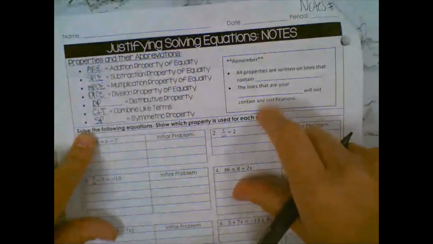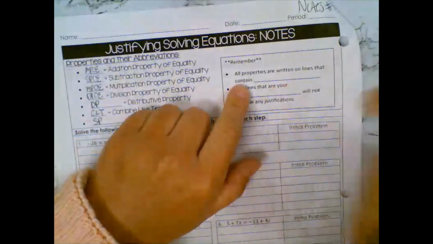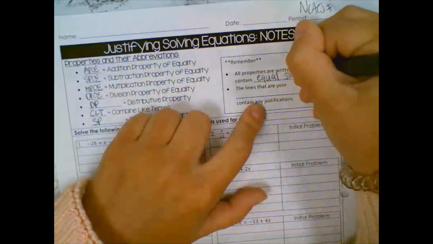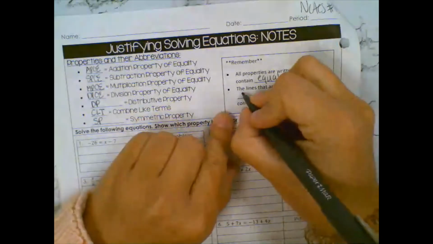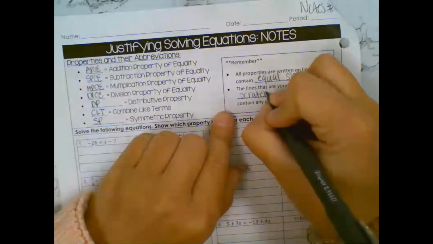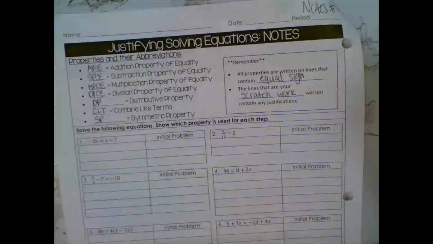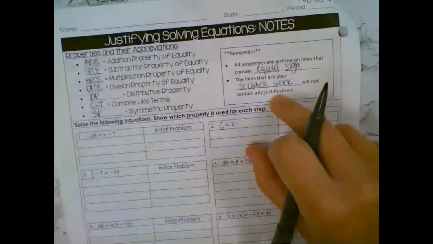Now, an important note to remember, and this will make sense as we start going through, all properties are written on lines that contain equal signs. If you see an equal sign, you need to have a property next to it. Any line that is like your scratch work will not contain a justification. We're going to show our work, but it's not needed necessarily every time. But to start our problems, we will show our work like adding to both sides. Those do not have the property next to it as the line with the equal sign.